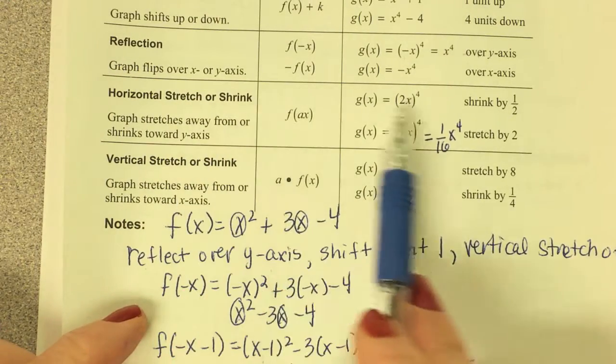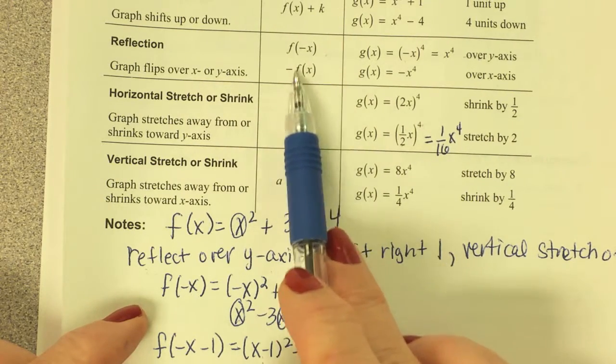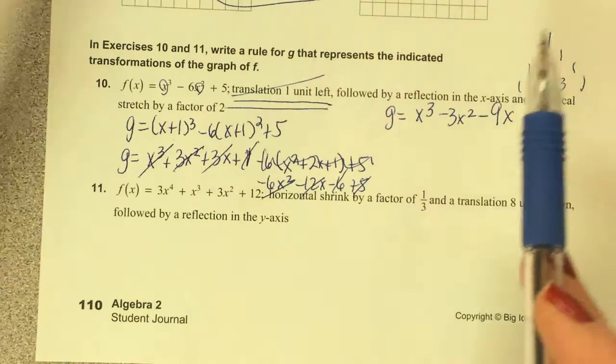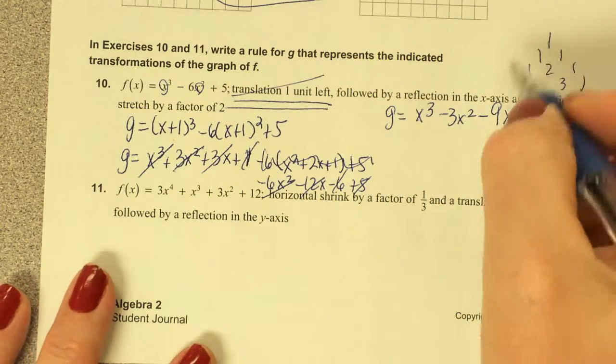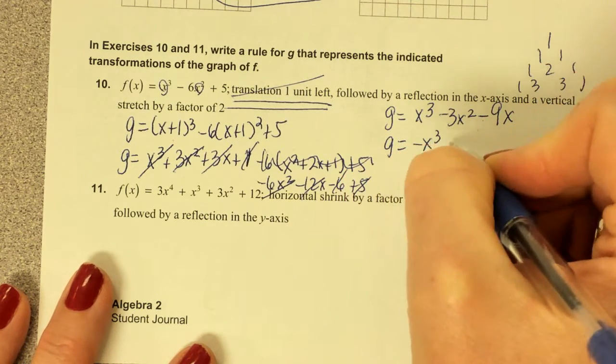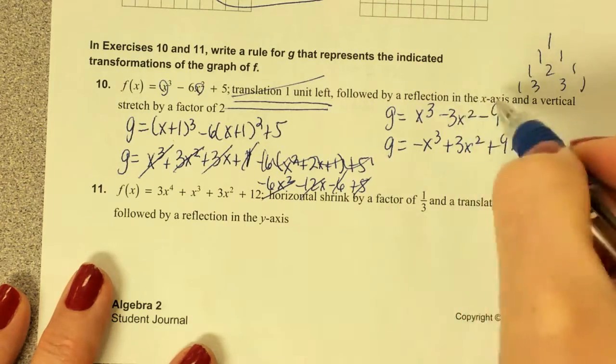Now I have to have a reflection in the x-axis. To have a reflection in the x-axis, look at what we have to do. Is it the whole thing that gets multiplied by a negative, or do we replace x with negative x? The whole thing. So to do the reflection in the x-axis, I'm now going to have negative x to the third plus 3x squared plus 9x.